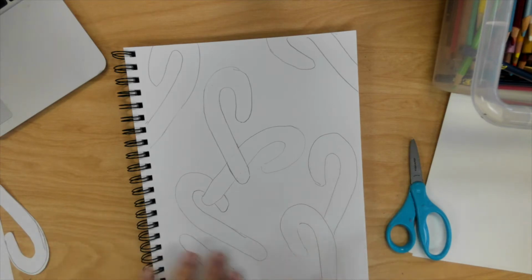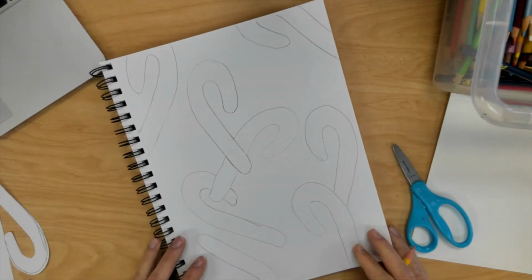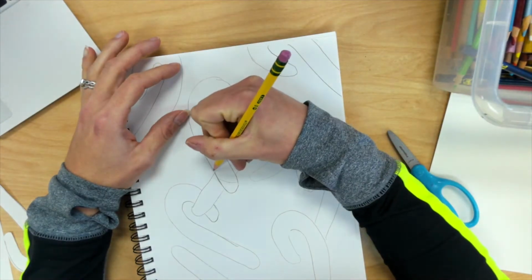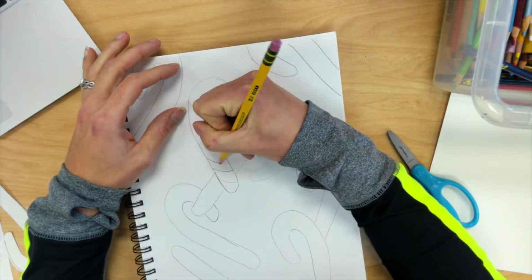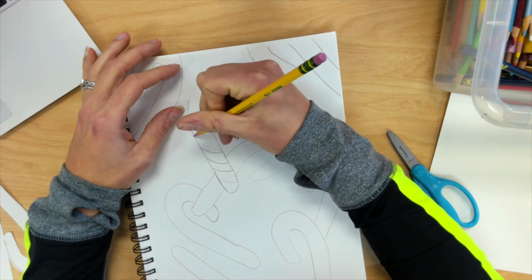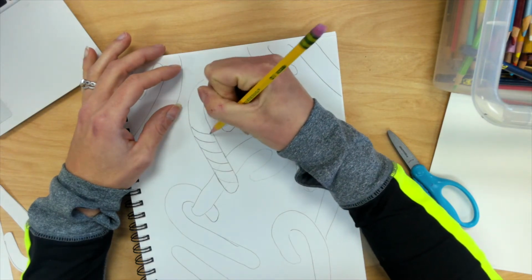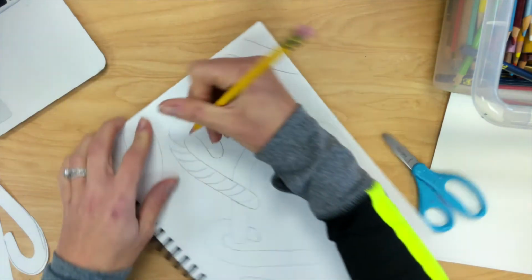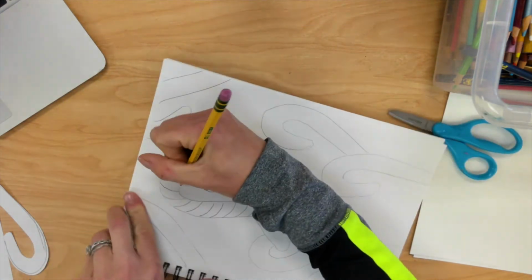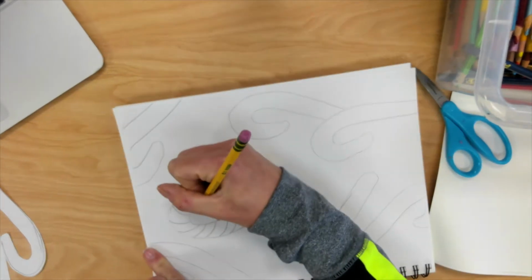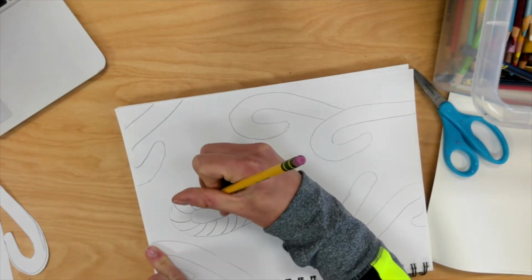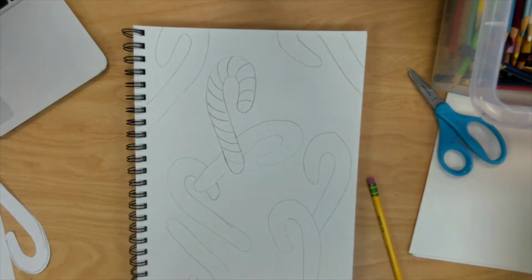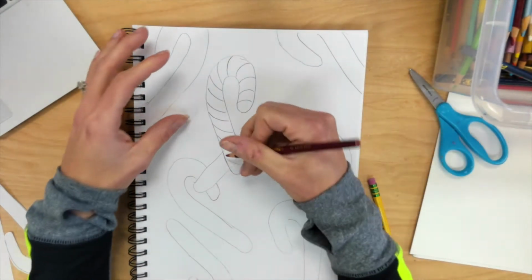All right. After I have my candy canes, I'm going to focus on coloring one at a time. So to have the stripes in it, I'm going to do some curved lines. And as I go, it's going to wrap around that candy cane. If it's easier for you, move your sketchbook as you do it. So that's starting to make it look more 3D. Then choose the colors you want.